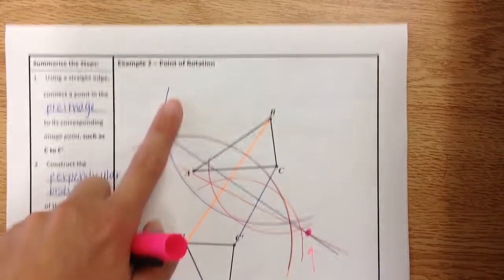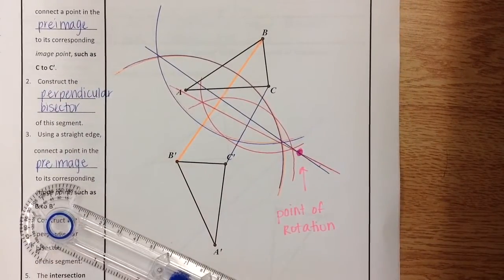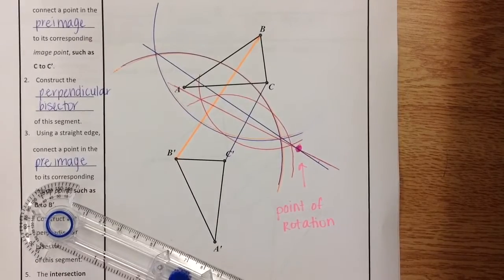It asked me to find the point of rotation, and that's exactly what we just found, where your two perpendicular bisectors cross each other. So again, in both constructions we use perpendicular bisectors. For line of reflection you only need one. For point of rotation you need two.